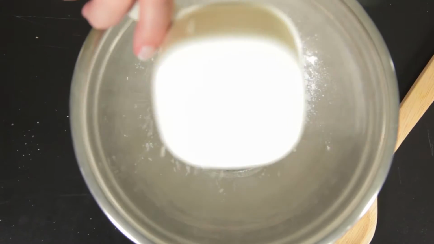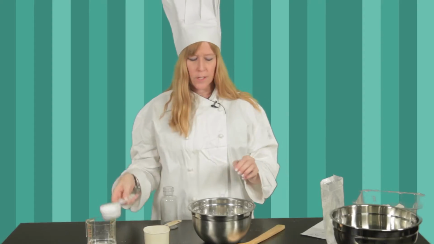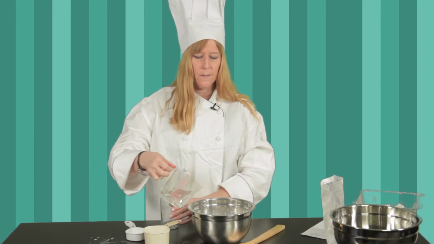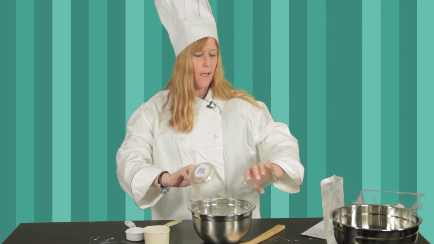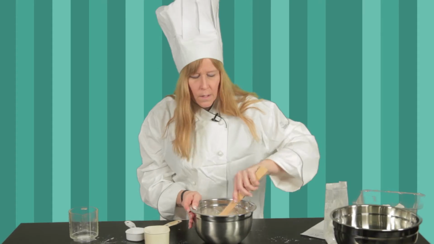Let's see. I need flour, eggs, sugar, water, vanilla, and a pinch of salt. Mix it together and then put it in the oven at 350 degrees. And now we wait. See, all those ingredients together make up our cake.